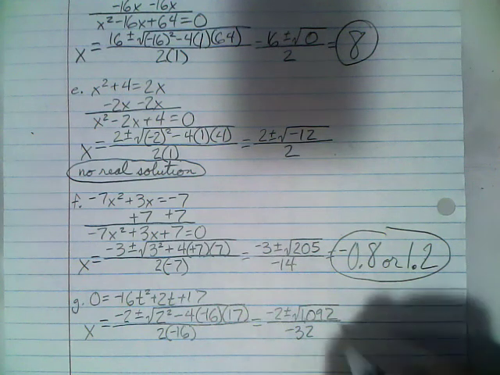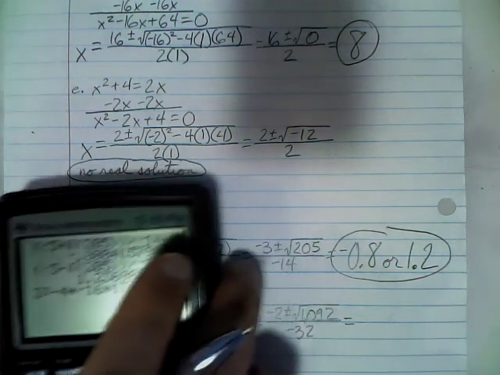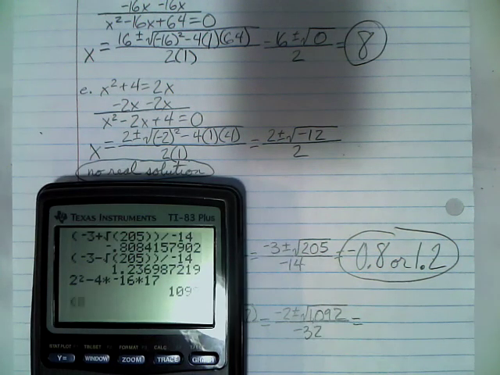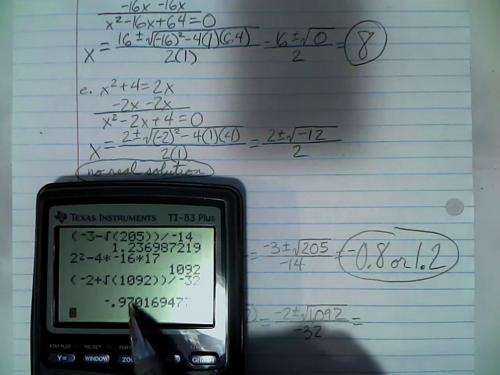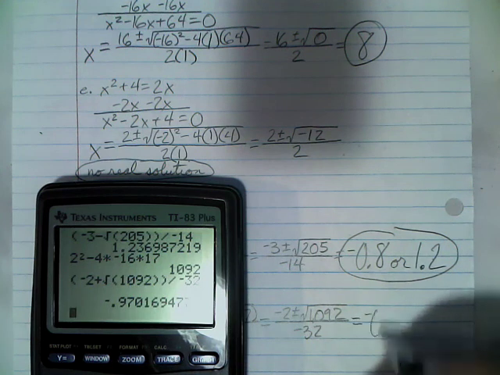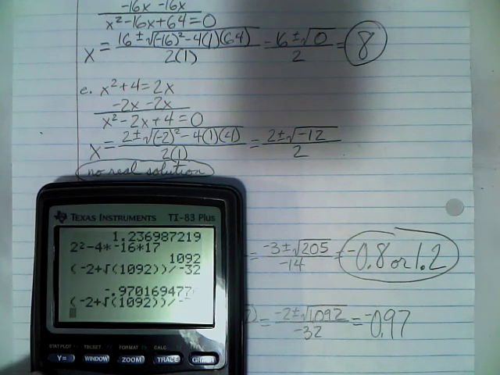Now again, ladies and gentlemen, we want to round to the nearest hundredth here. So if I type in that equation, I'm going to use a parenthesis for the numerator, negative 2 plus the square root of 1092. That first parenthesis closes the radical, the second one closes the numerator. Divide by a negative 32, and so I get to the nearest hundredth, a negative 0.97.